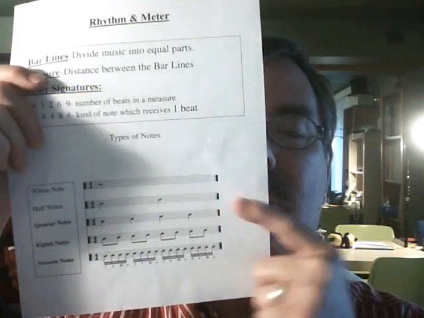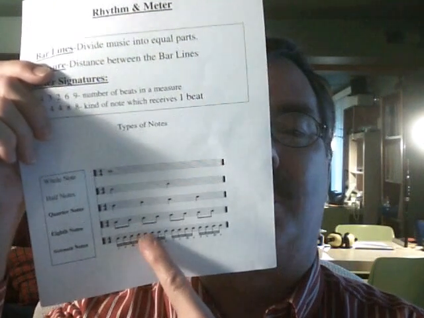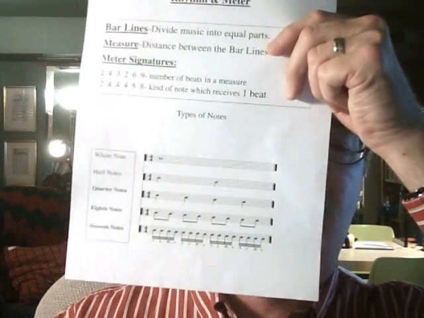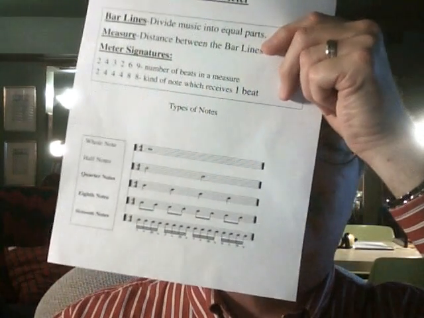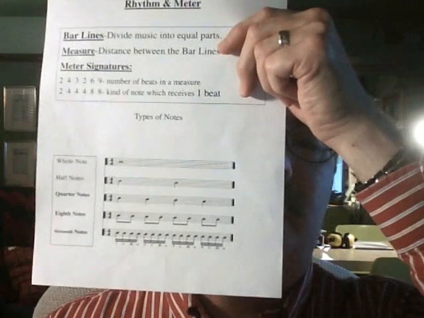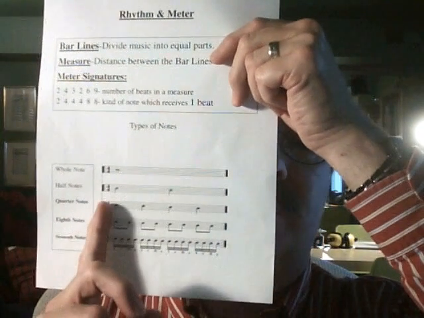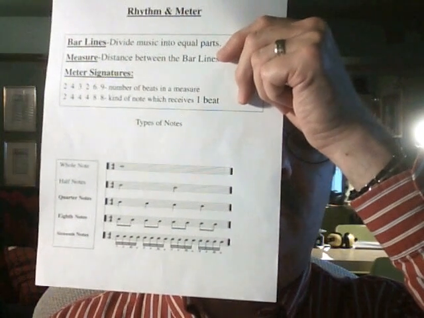So the whole note over here lines up with 1. A whole note gets 4 beats. What is the beat? Here's a beat. Hear my beat? 1, 2, 3, 4. That's my beat. Now if you look at the meter signature at the beginning of this exercise, it's in 4/4. See that? So I've got 4 quarter notes to the measure.